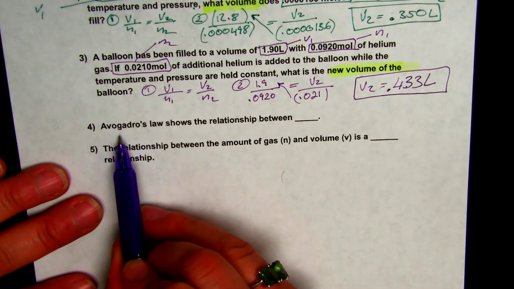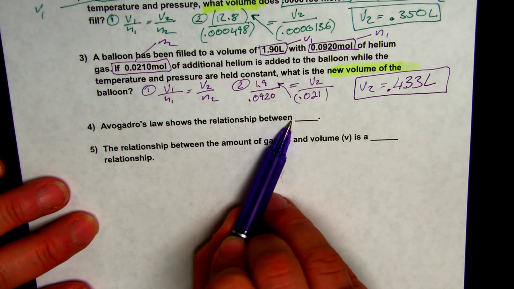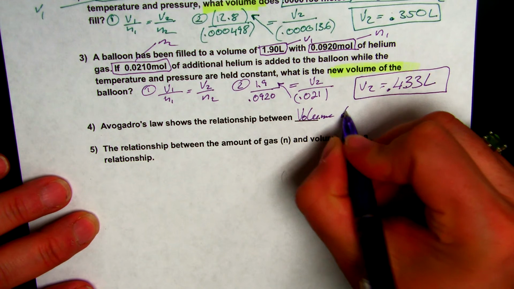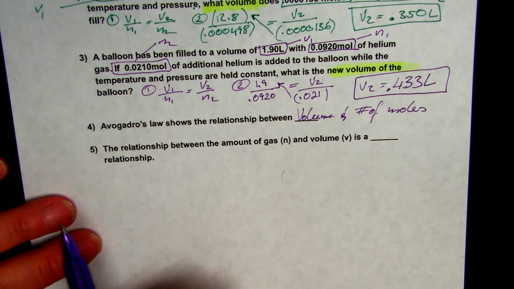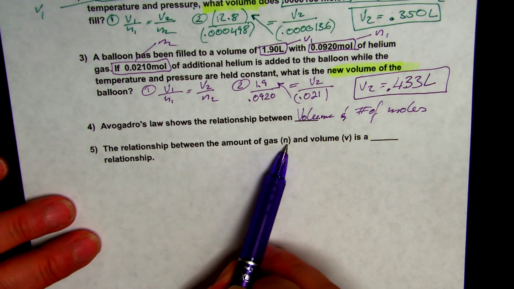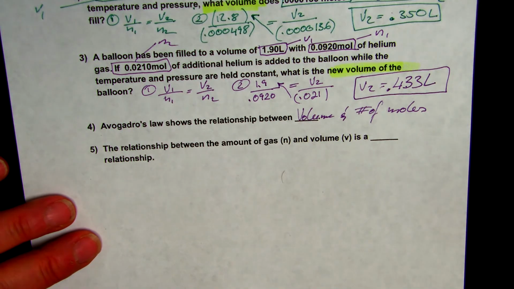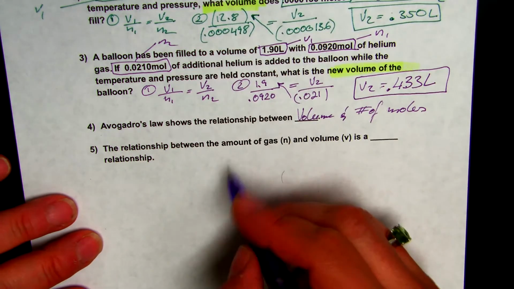Let's look at number 4. Volume and number of moles. Let's look at number 5. Let's look at it. Sometimes the fractions throw you off.